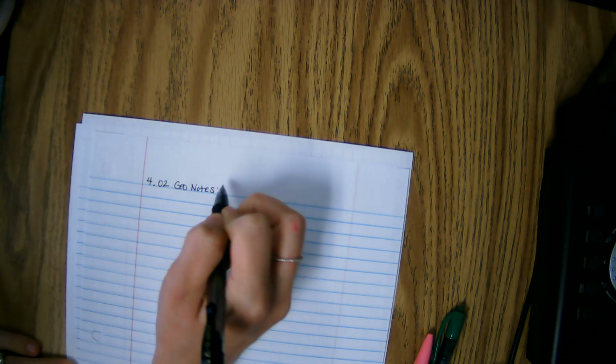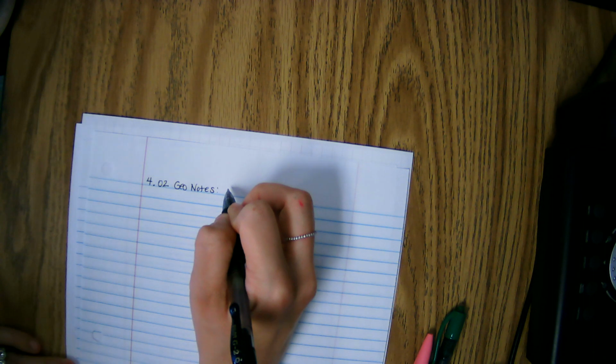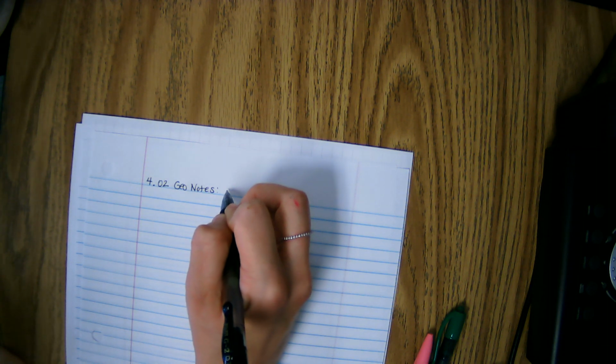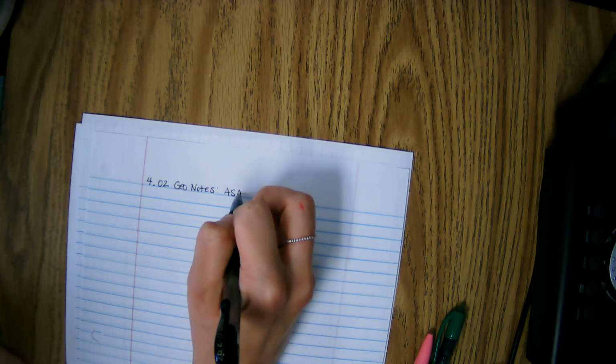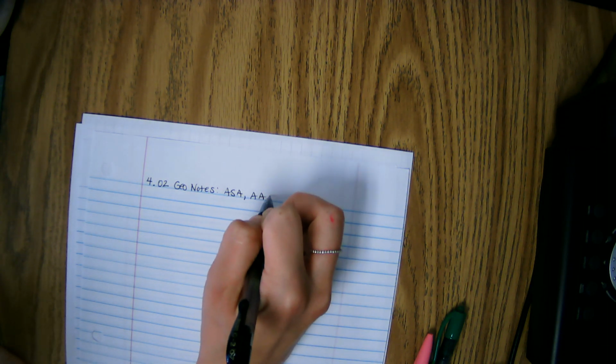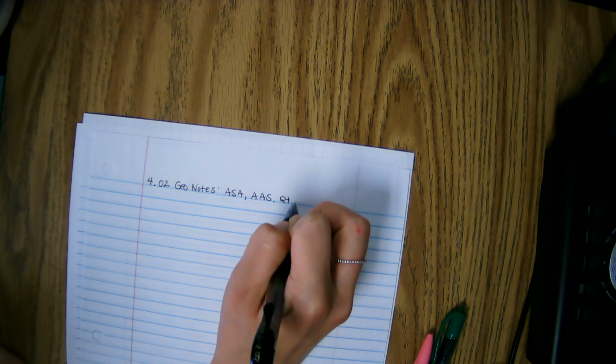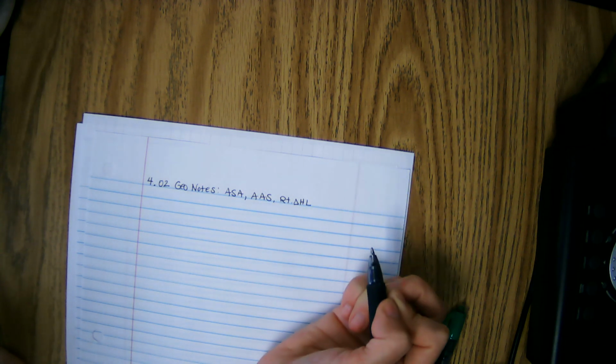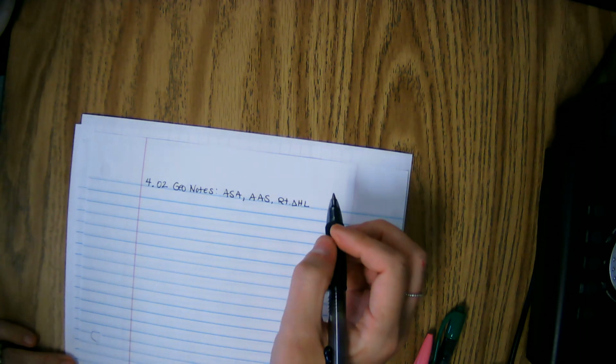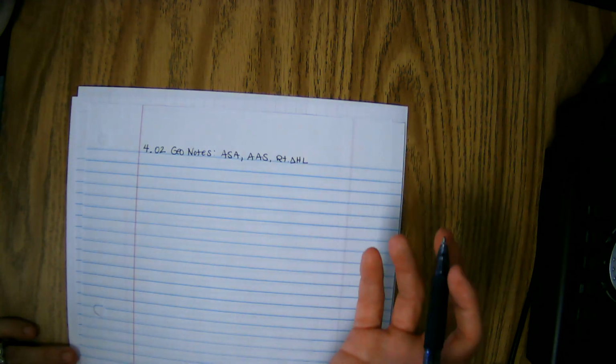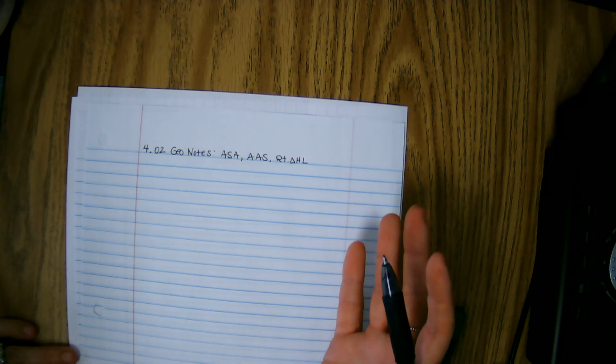Last class we talked about side, side, side, and side, angle, side, and we are talking about the same thing, triangle proofs, except we're going to talk about 3 new methods: angle, side, angle; angle, angle, side; and right triangle HL. That'll wrap up the different types of triangle proofs that we're going to do. So there's 5 in total.